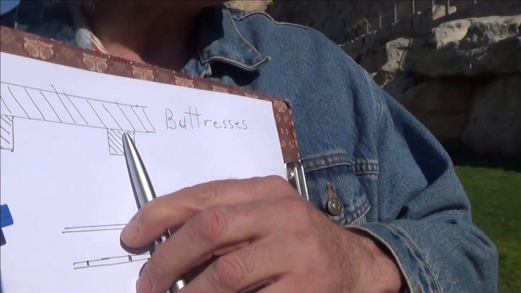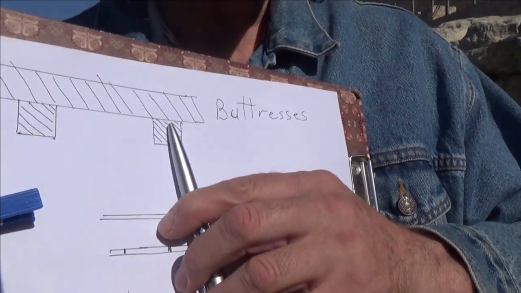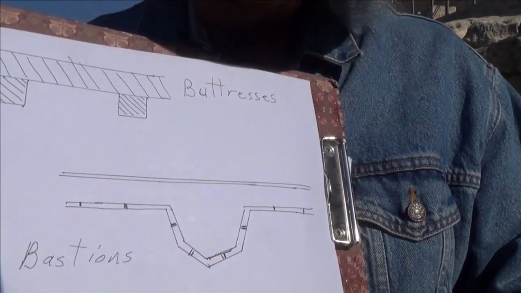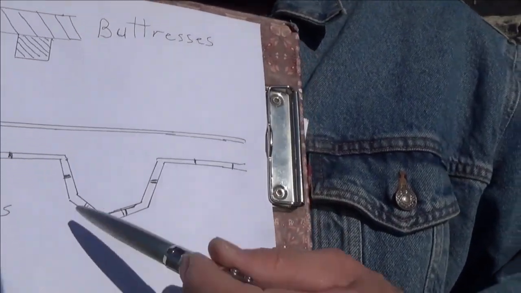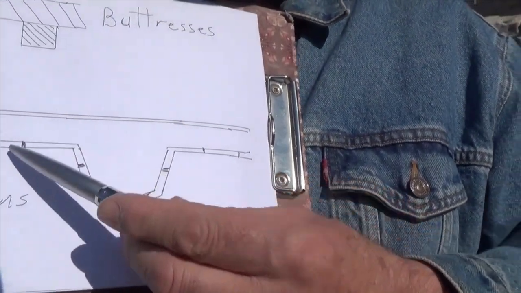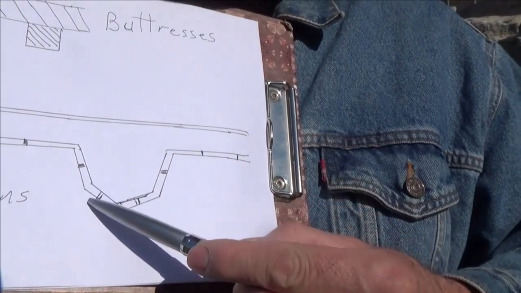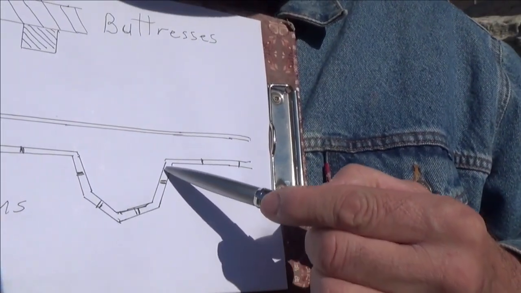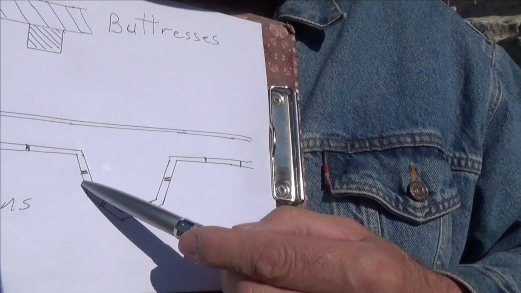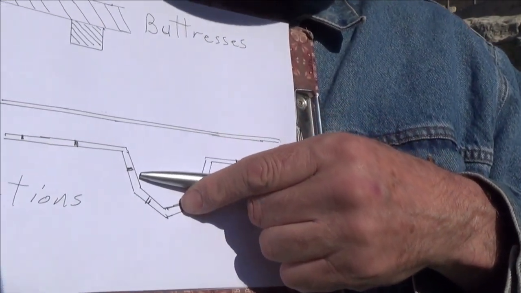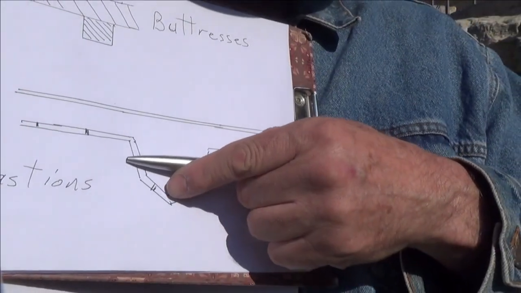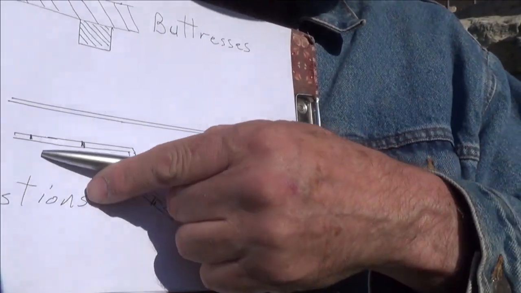I don't have any examples nearby, but I do have the other example, which is bastons. The bastons is part of the wall that sticks out. This also helps support the wall, but the important thing is that the archers and the spears can attack the enemy at the base of the wall.